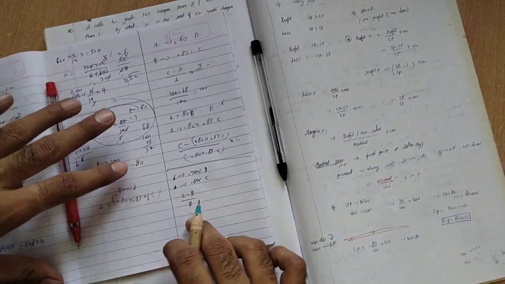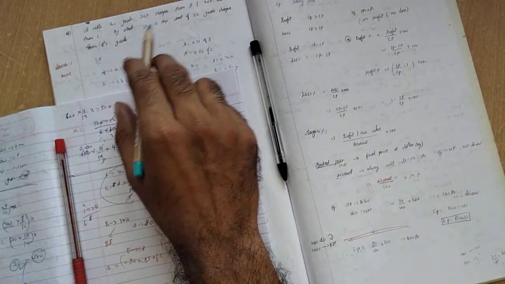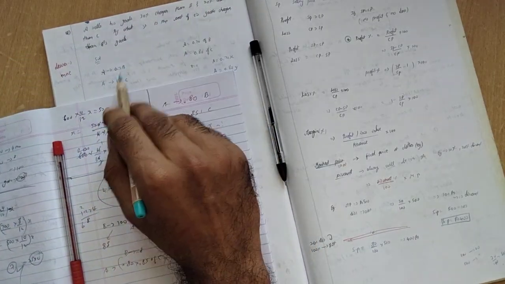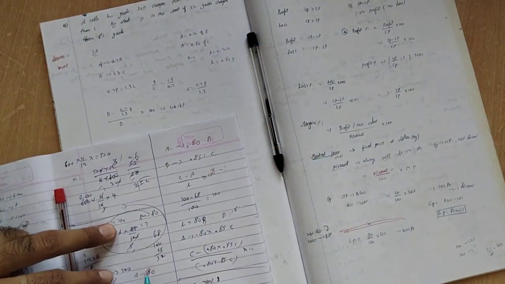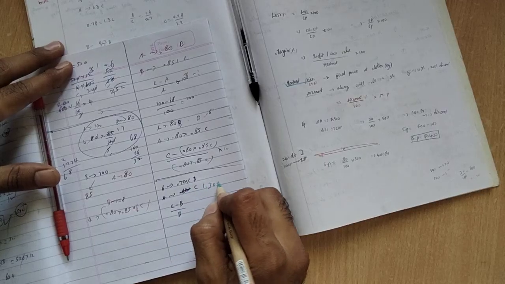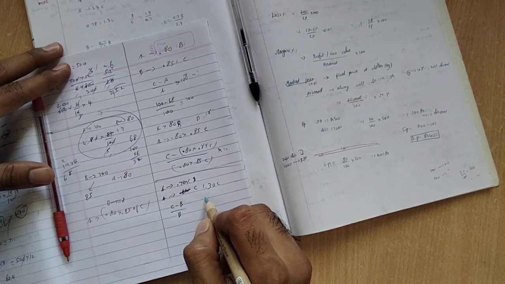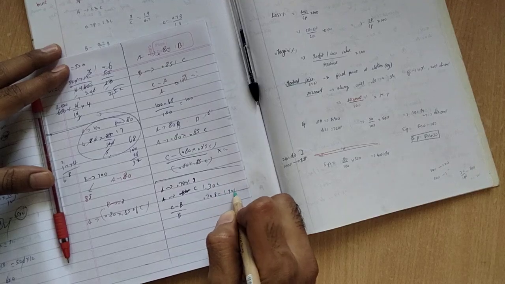Okay, 20%. Wait, 30%, this one 20% means, okay, maybe this 30% also, this one 1.30 of C. So A equal, okay? So 0.70 of B equals 1.30 of C, okay?